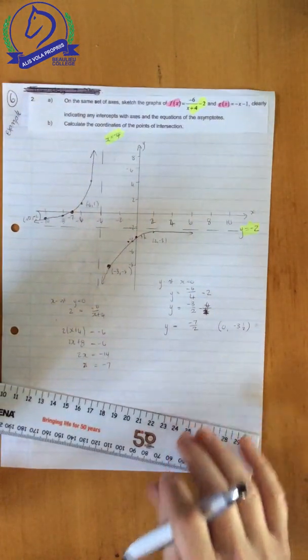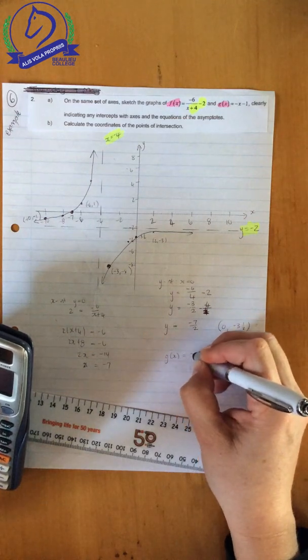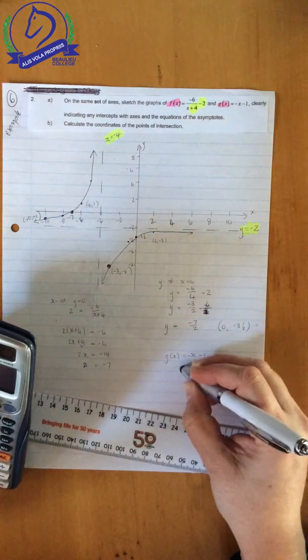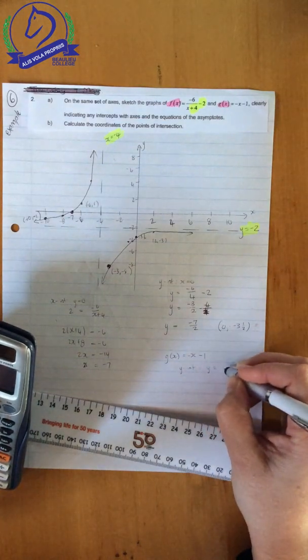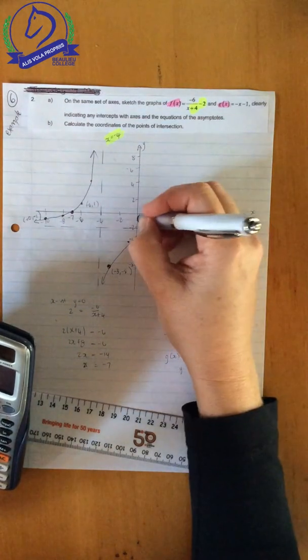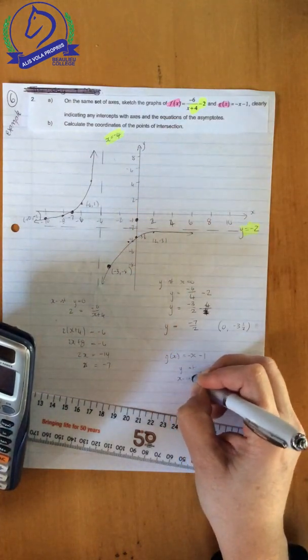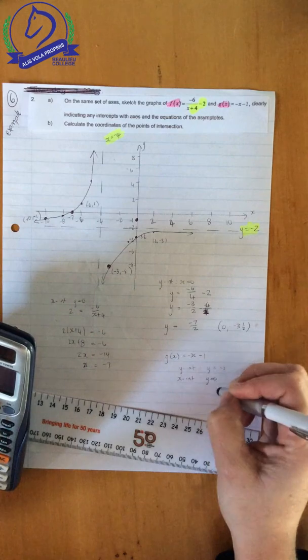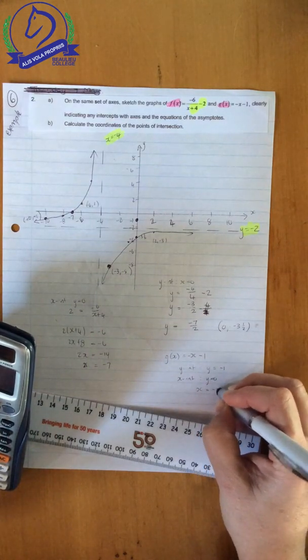Now I need to work out what is my straight line. So straight line, g of x equals minus x minus 1. y-intercept, x will be 0, so it will be at negative 1. X-intercept, make y 0, so I'm going to have x equals negative 1.